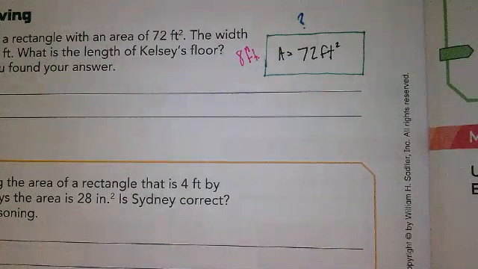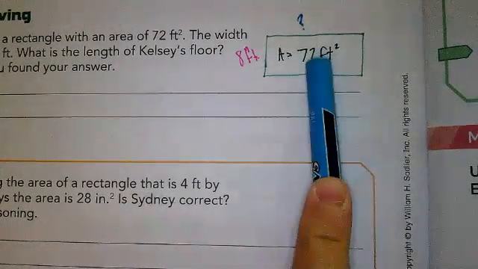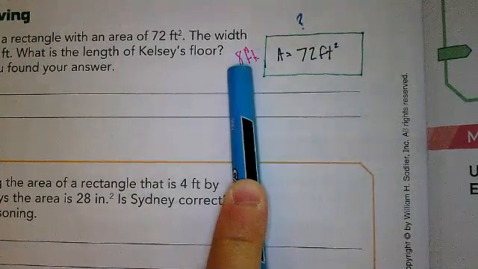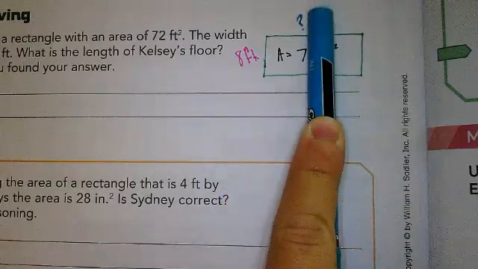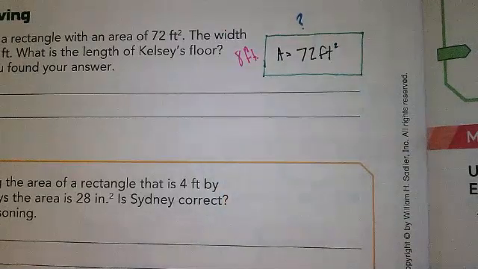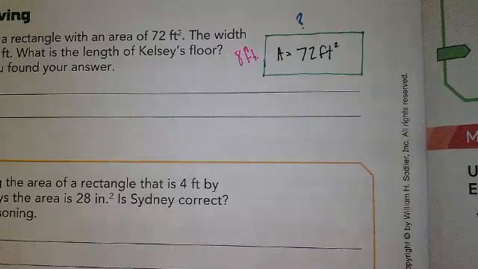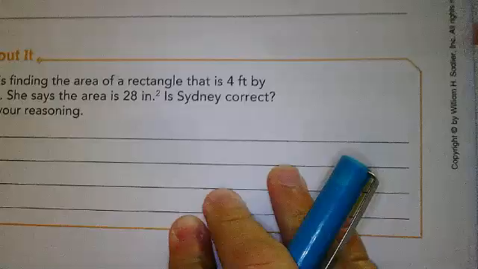Now, the question is, if we find area by doing length times width, how do you think we could find the length if we have the width and the area? 72 divided by 8. That's exactly what you do. You just do the opposite. Instead of multiplication, we already have the answer to the multiplication problem. So now we do the opposite. We take the full area and we divide it by the side that we have, and then we find our answer.